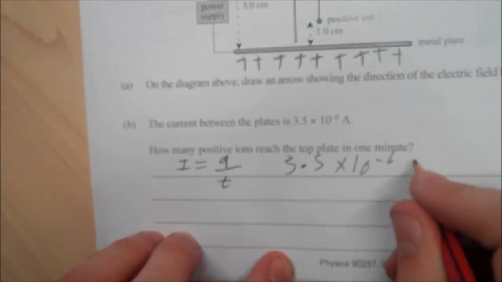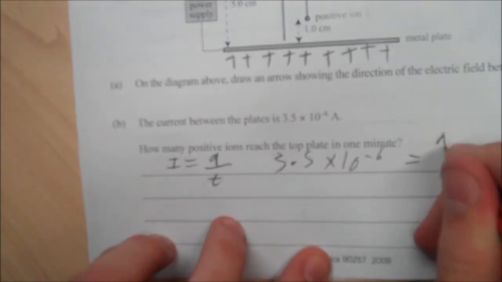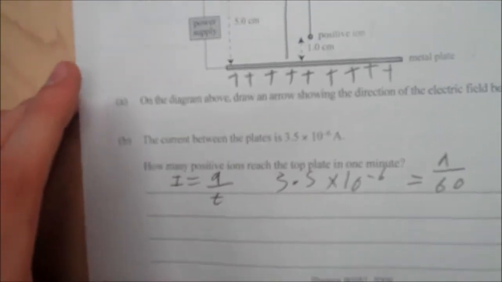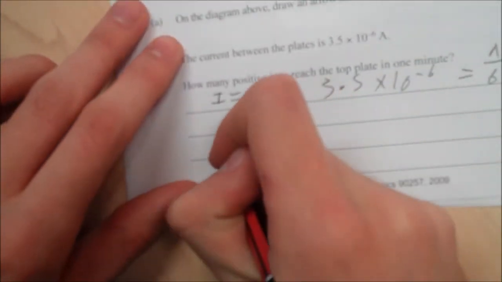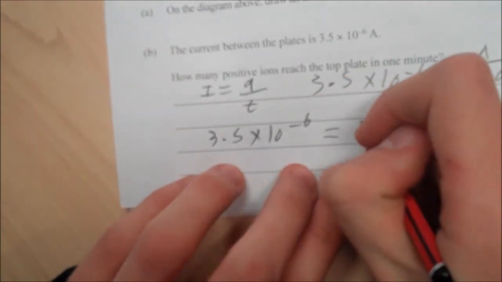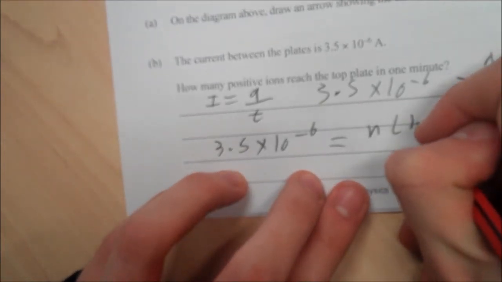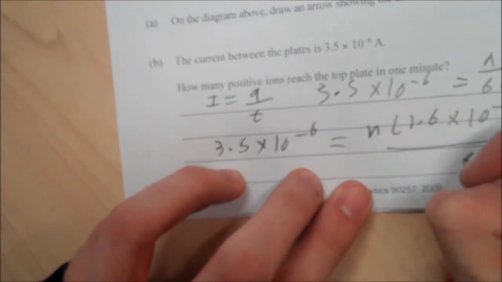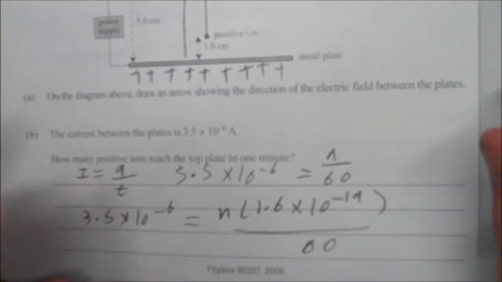And we don't know the charge exactly, because we need to find out how many positive ions it is, but we know that this is equal to the charge over 60 seconds. And we know the charge of a single ion, so what we can do is rewrite this as 3.5 times 10 to the negative 6 is equal to n, the number of positive ions, times 1.6 times 10 to the negative 19, all over 60. I'm running out of space here a bit, but I can continue over here.